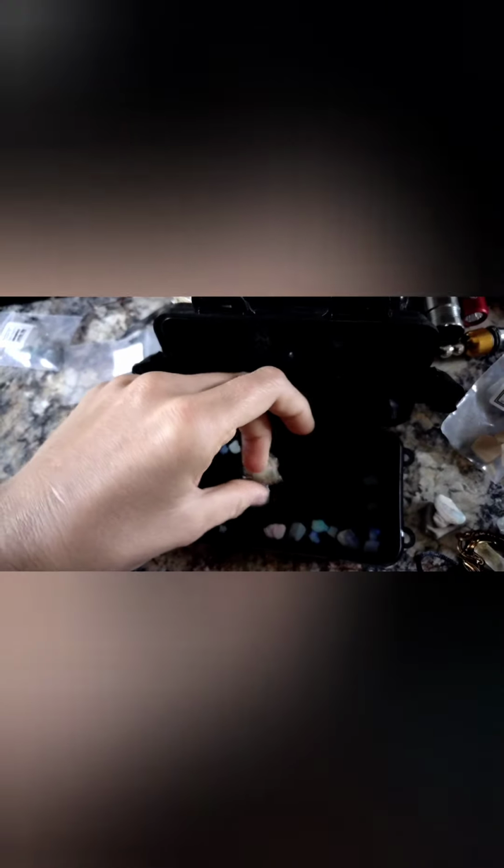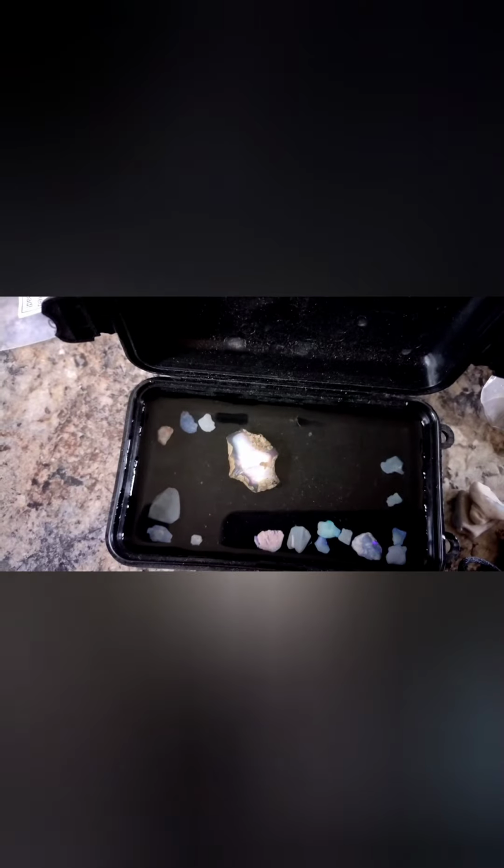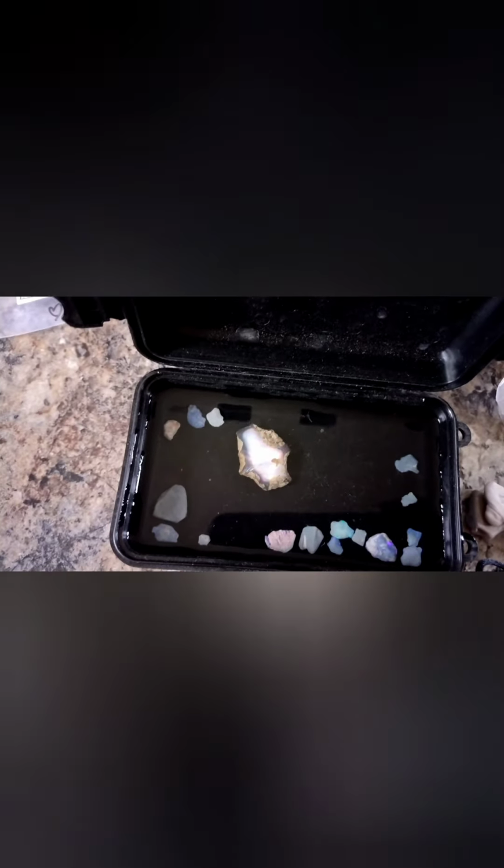Here we have a little bin of water. I'm going to leave this submerged for a few minutes. I'll have to turn it over. And you will see what happens to him. He is going to drink in that water like no tomorrow.